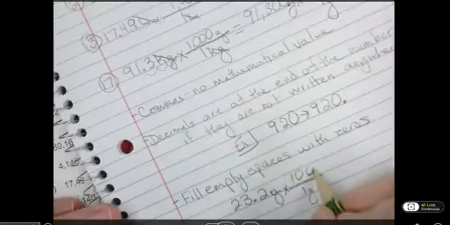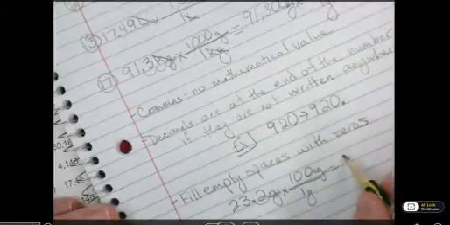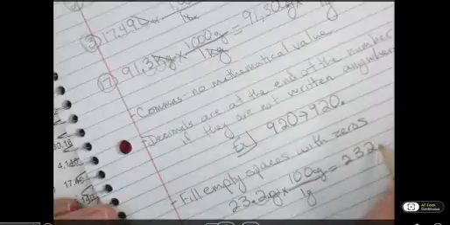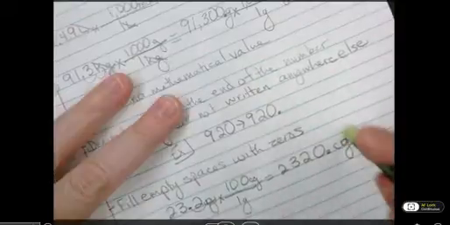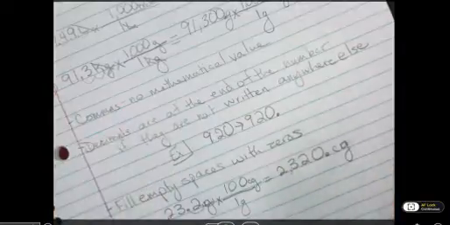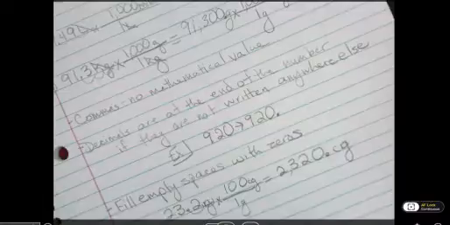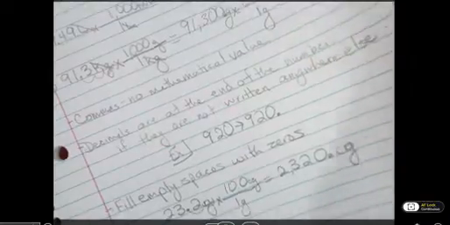If we're going into centigrams, we're going to move the decimal 2 spots to the right. We have 1 extra spot, so we fill it in with a 0. We can skip the comma. For those of you who are feeling good, you can stop. If you need some more help, I'm going to go through a couple more right now. Please finish the worksheet either way.